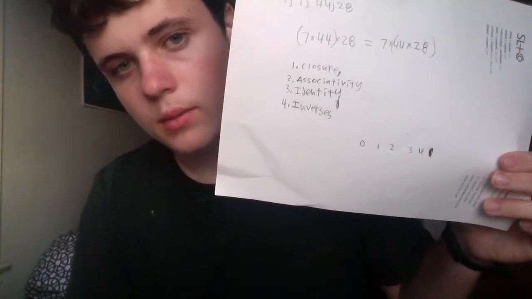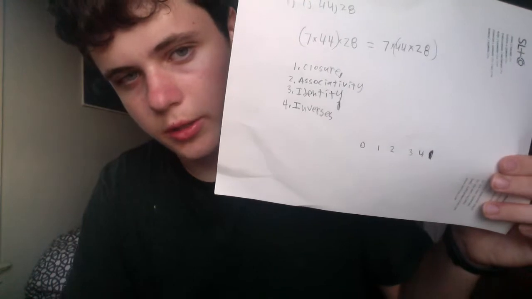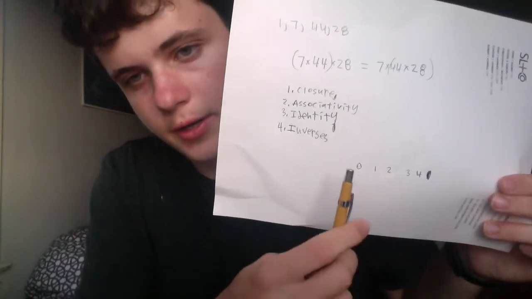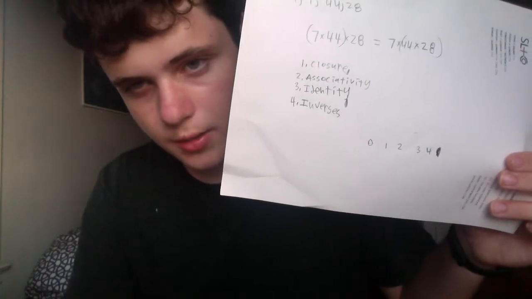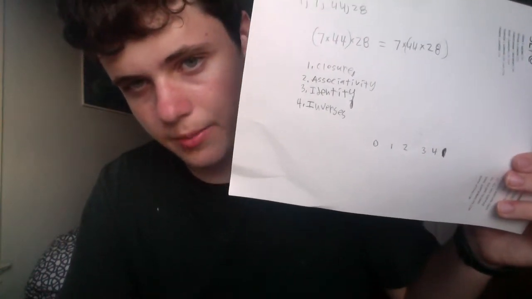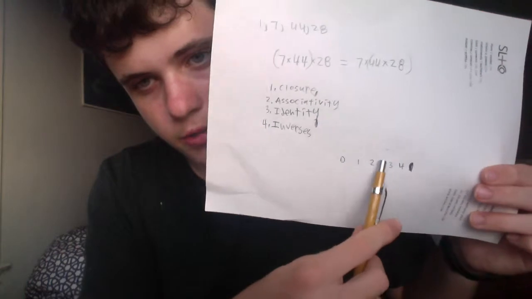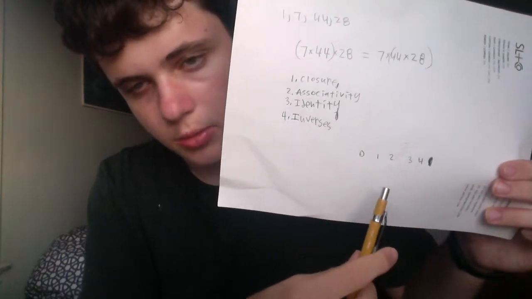I mean, that's just basic property, like addition. It's not affected here. Identity. 0 is the identity element in this case, because if I add 0 to anything, that anything stays the same, right? Like 0 plus 3 is 3 in this group.